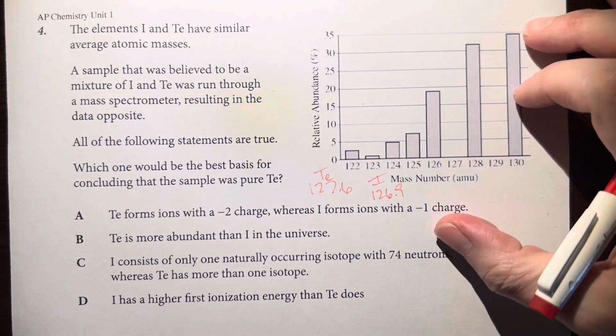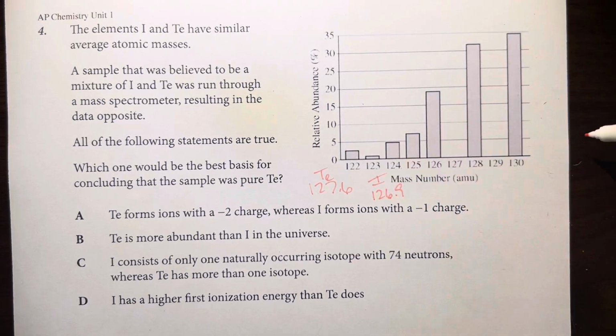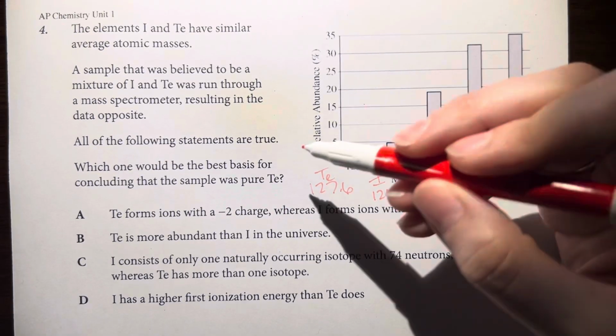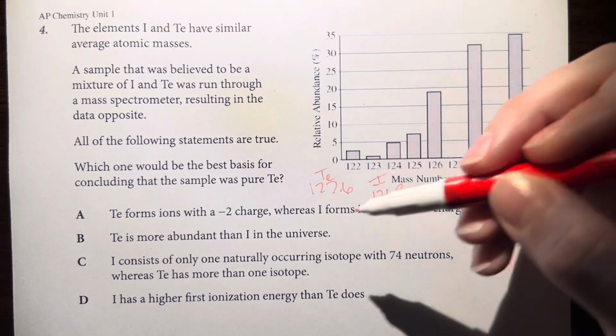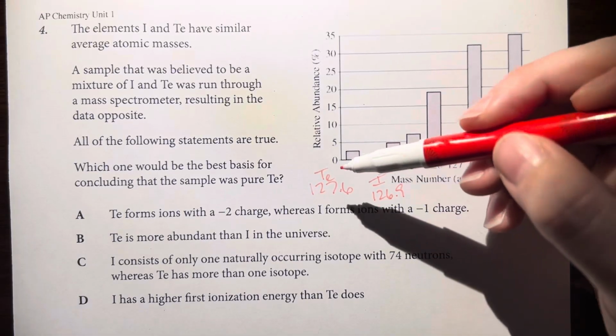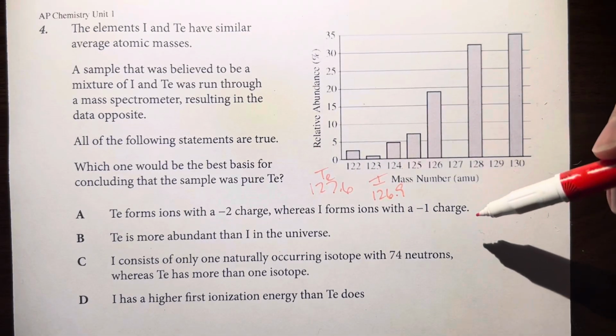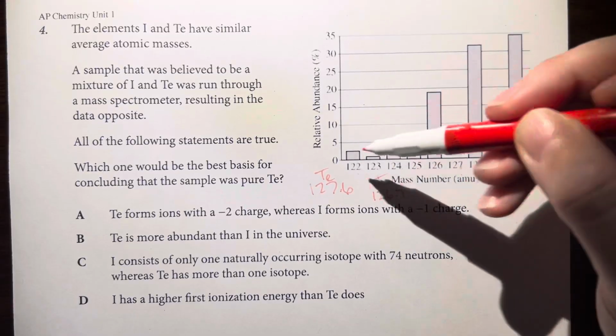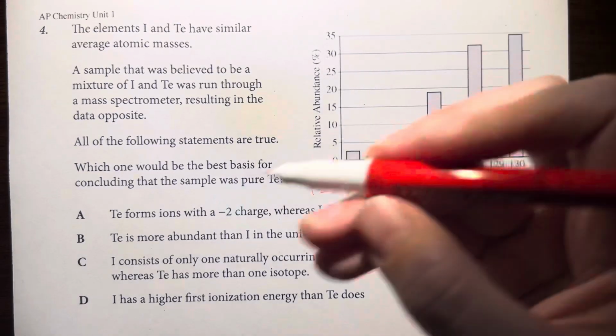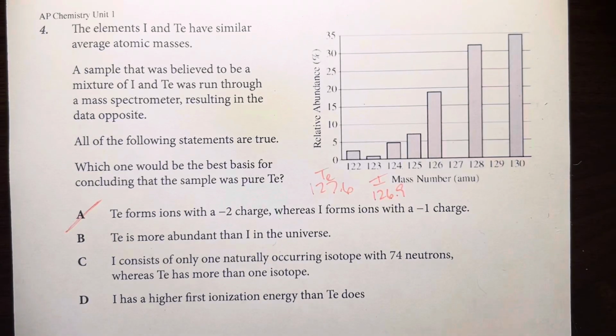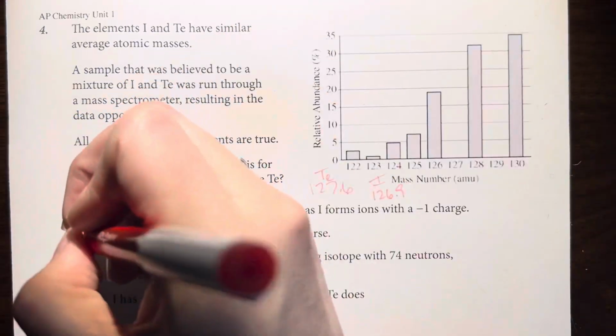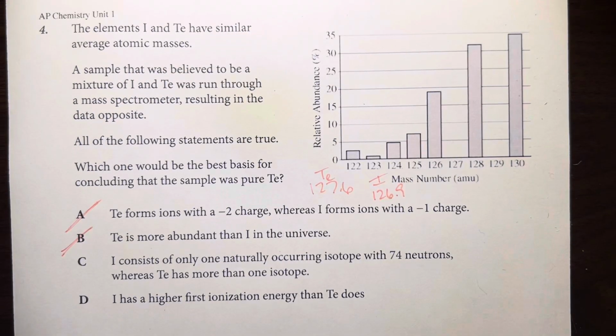So looking at the mass spectra data, I cannot conclude anything about the purity of the sample, whether it's tellurium or iodine, based off of the charges. The charges are not evident at all within this mass spectra data, so answer choice A is not going to be a good answer choice. Answer choice B, that would be relative abundance in the universe, and that is not helpful in terms of abundance within a particular sample. So B is also not going to be helpful.